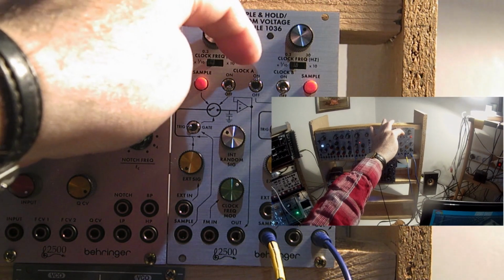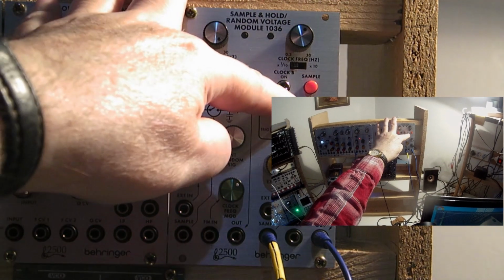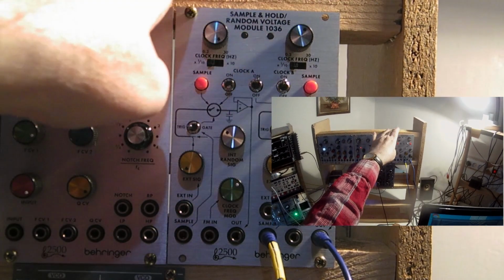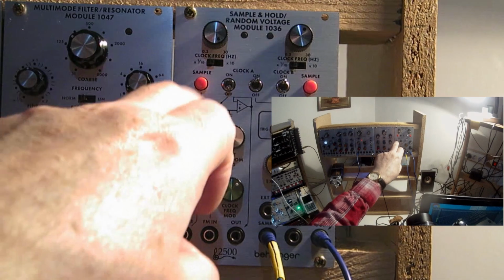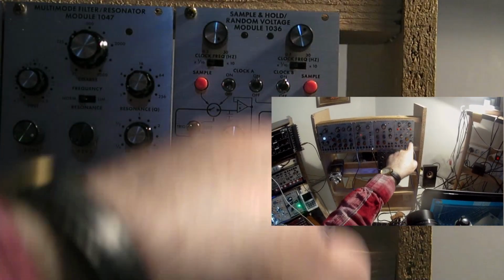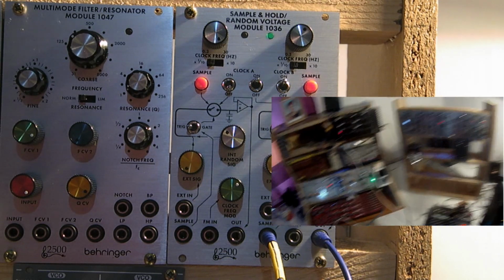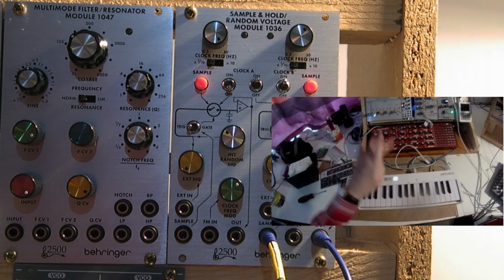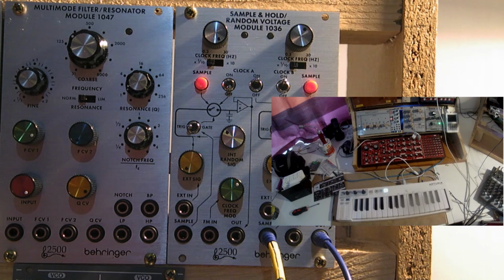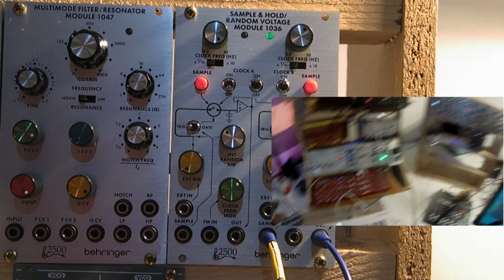So let me do so again. I switch on the internal clock of Unit B. Now we have both internal clocks triggering the right Unit B, and now the third coming from the key step sequencer. All right.